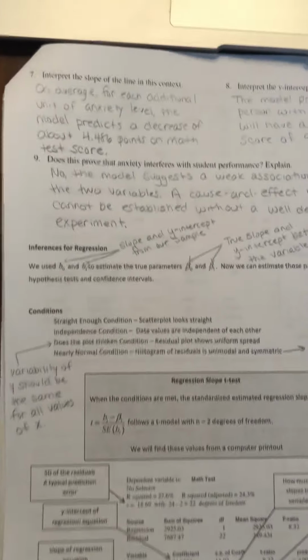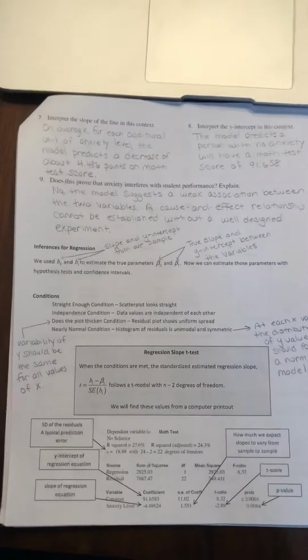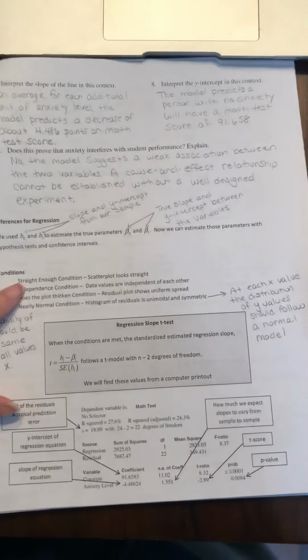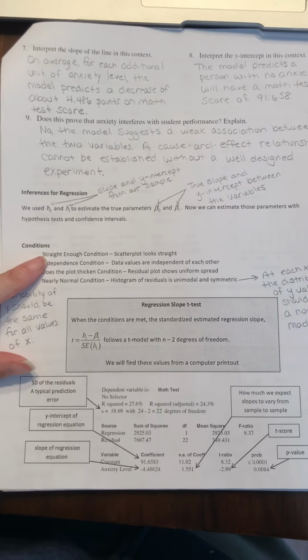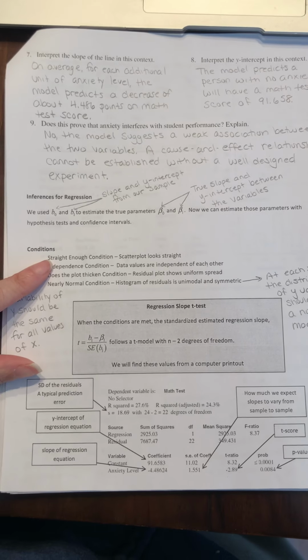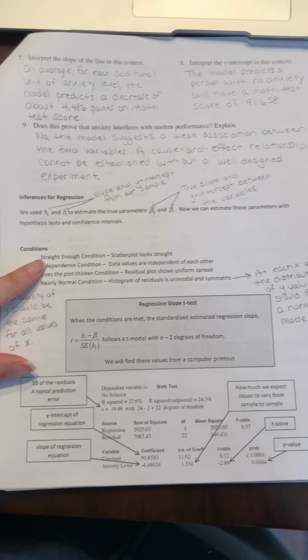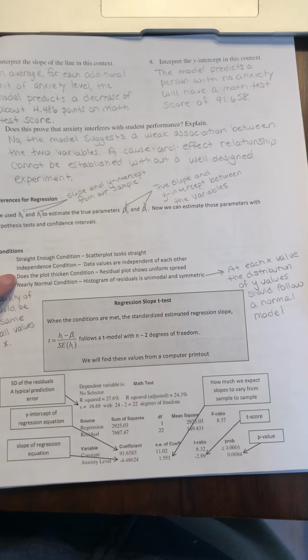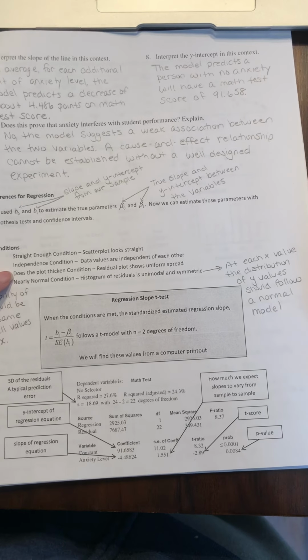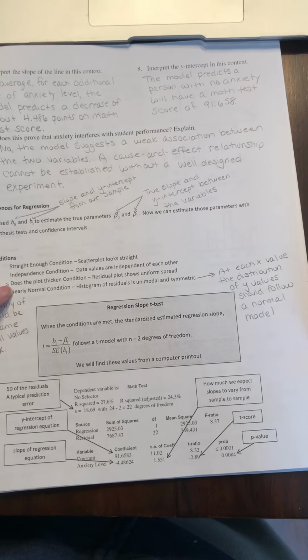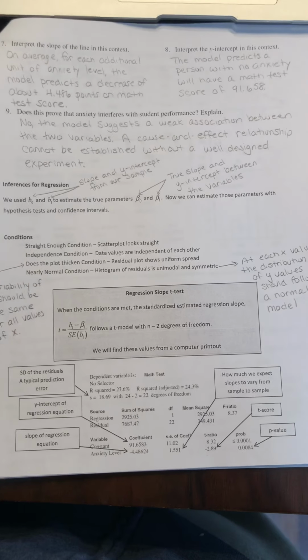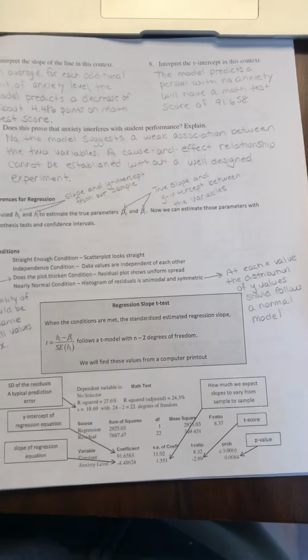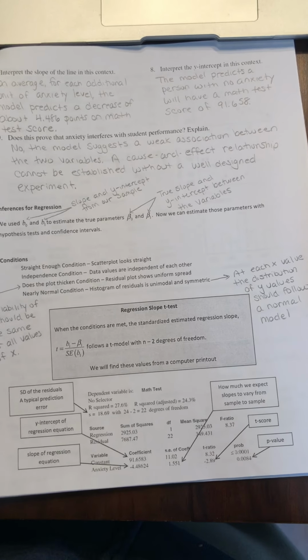So there's a couple conditions that we have to talk about, and I'll show you the hypothesis when we do the examples. So we need to just make sure that the scatter plot looks straight. Why would we want to find the true slope between two variables, or estimate it with a confidence interval, if we don't even have a linear association to begin with? We just need to make sure also that the data values are independent of each other, which will usually happen.